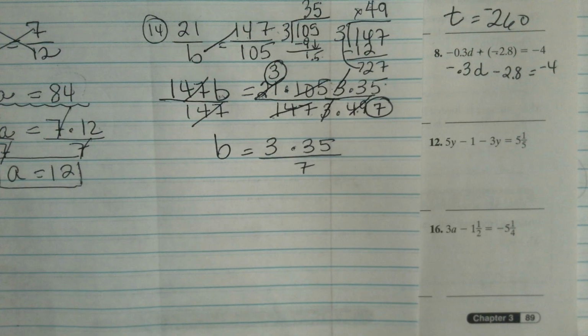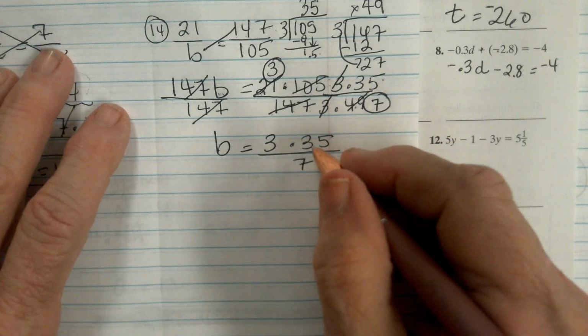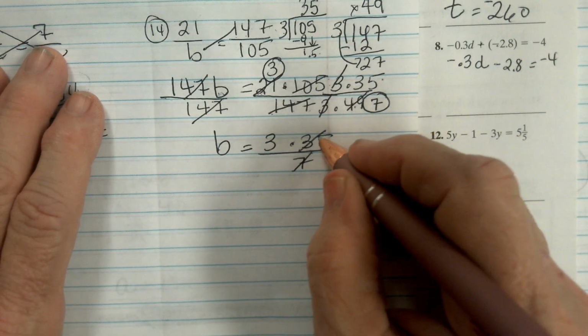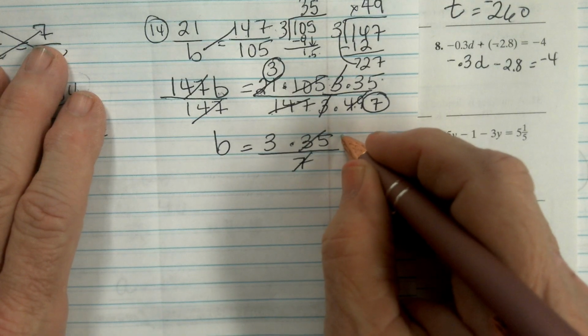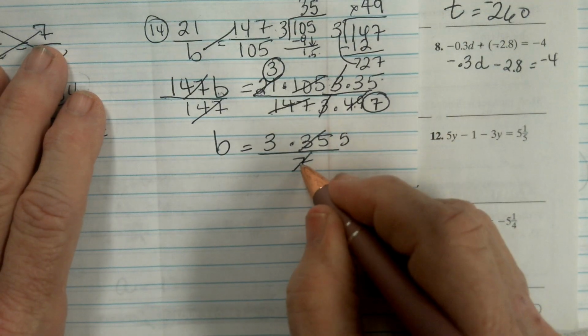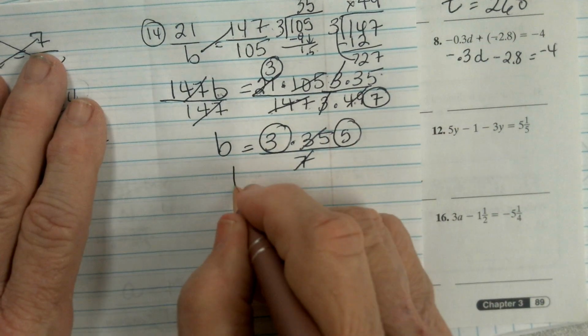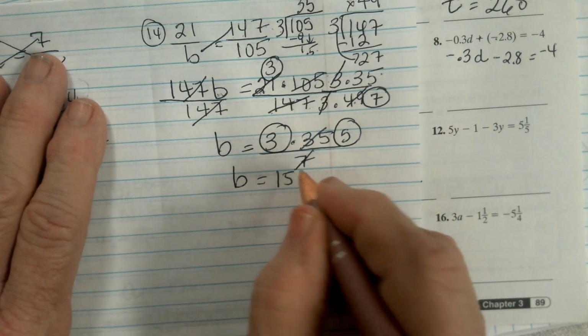Does 7 go into anything on top? Into the 35. So I can divide both of those by 7. 35 divided by 7 is 5. 7 divided by 7 is 1. Who knows my final answer? 15. It is 15.